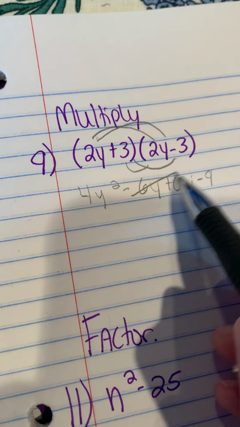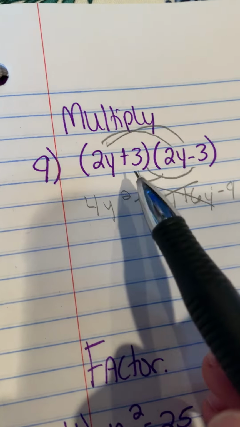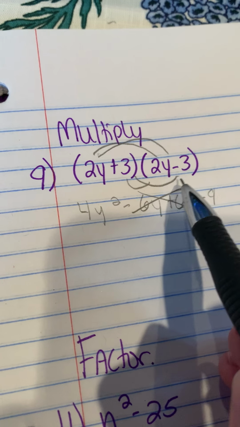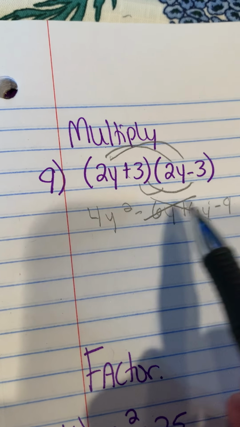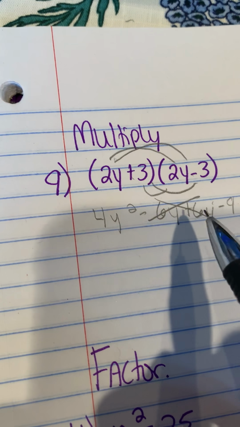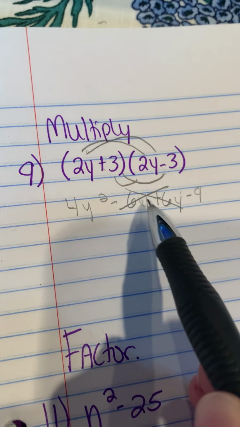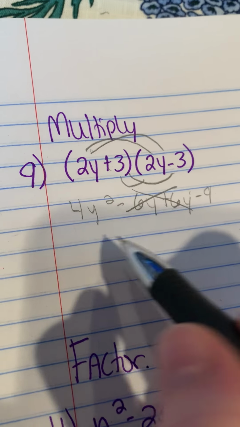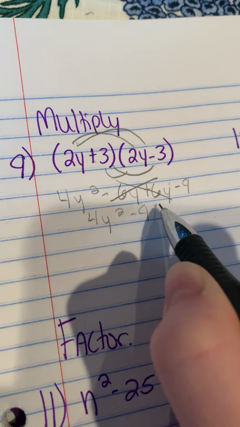Well, they cancel, which we should have noticed, because I have the exact same thing in the parentheses, right? One's positive, one is negative. So that's what's supposed to happen right here: if they have a positive and a negative of the exact same thing, remember these should cancel. So then my final answer is just 4y squared minus 9.